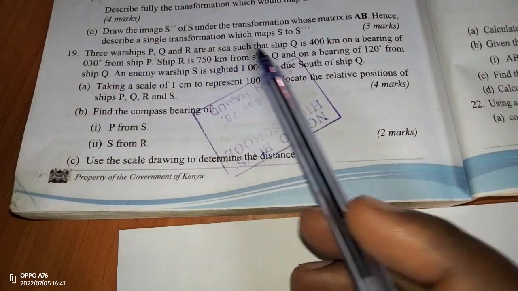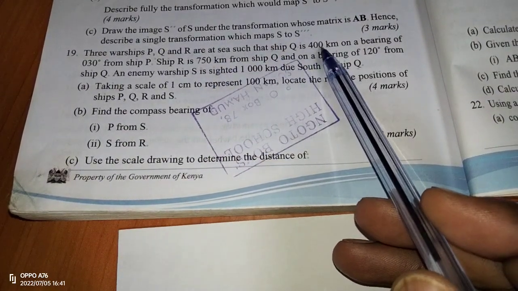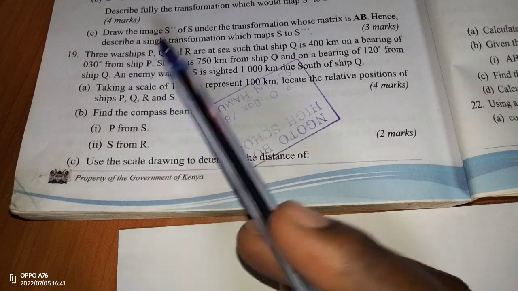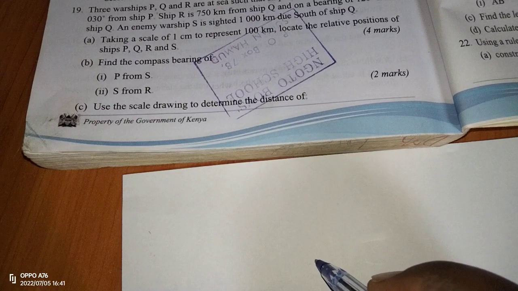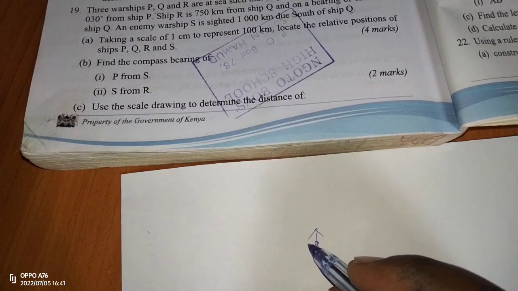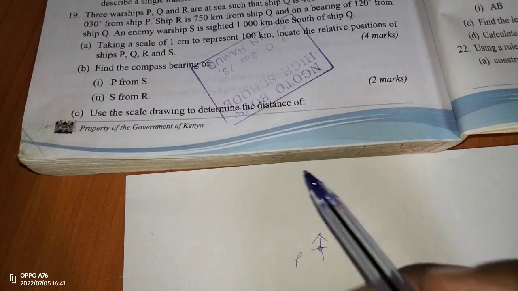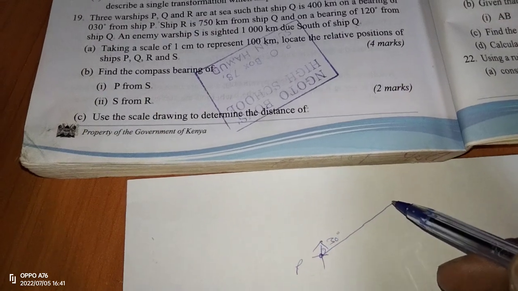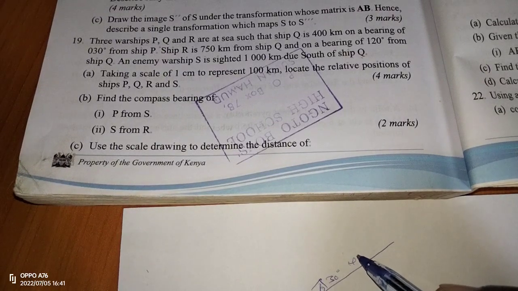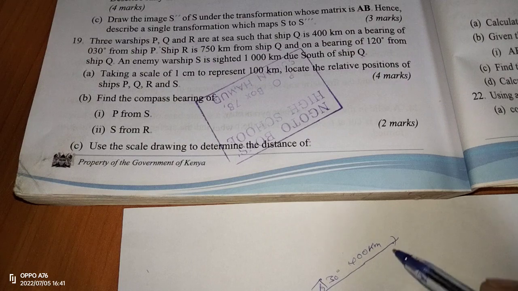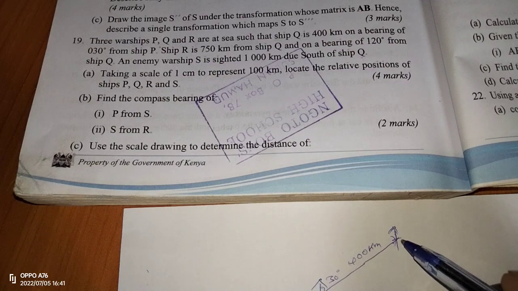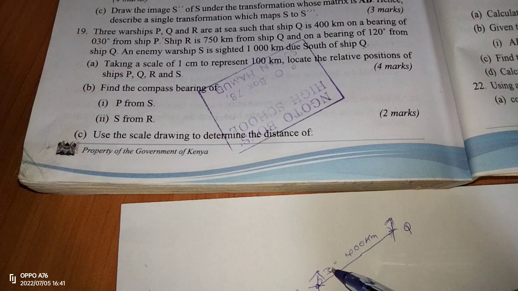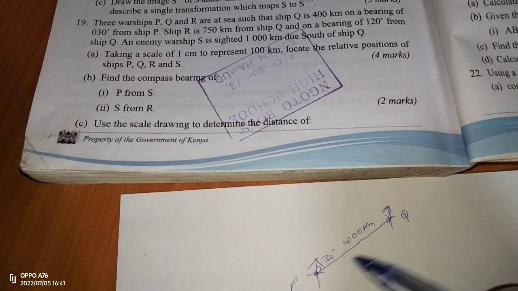Remember, Q is 400 on a bearing of 30 from P, which means we will start with P because we are told from P. Assuming this is P, we can raise a compass at P following 30 degrees, assuming this is the 30 degrees bearing, and a distance of 400 kilometers will take us to Q. So Q is 30 degrees, 400 kilometers from P. So we have P here and Q here.